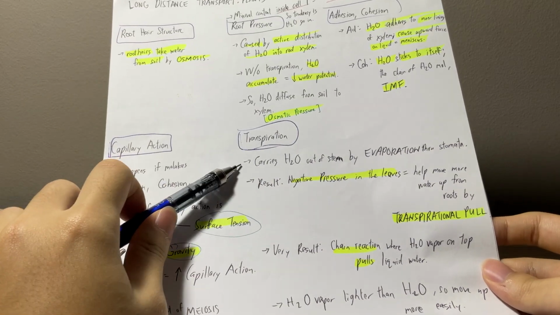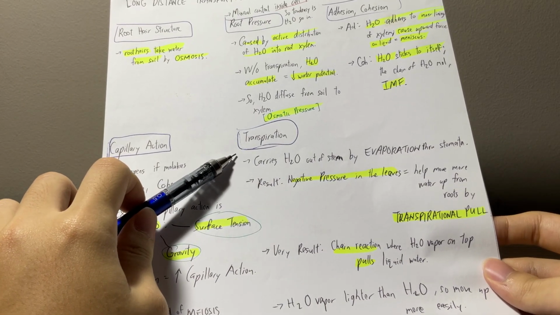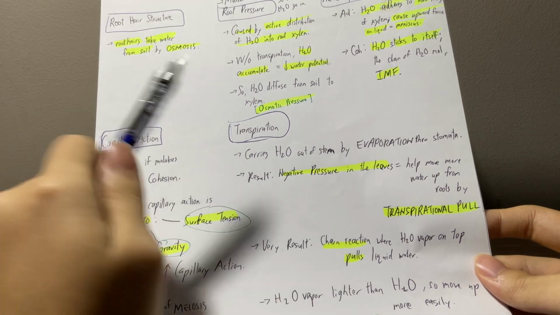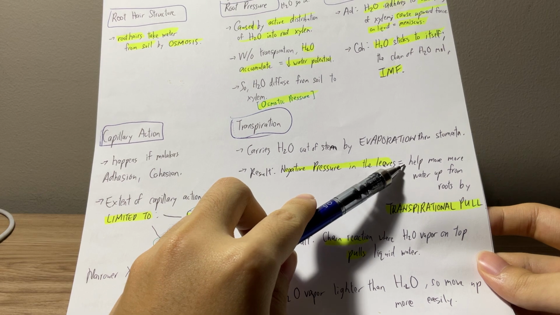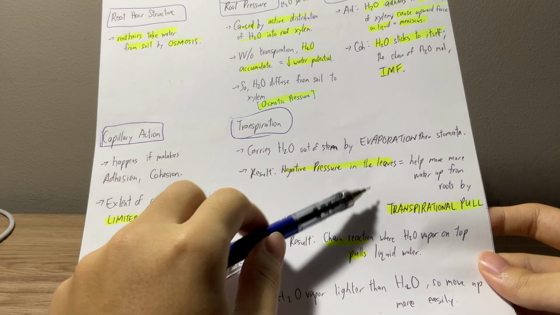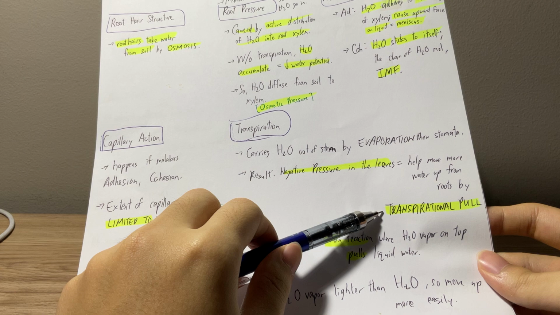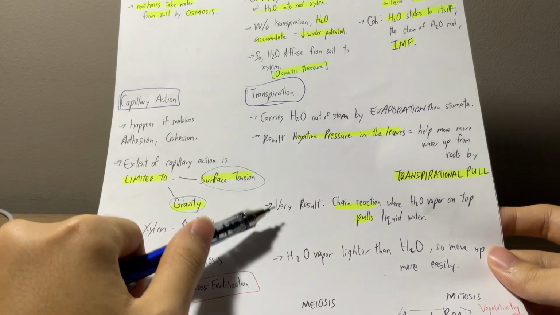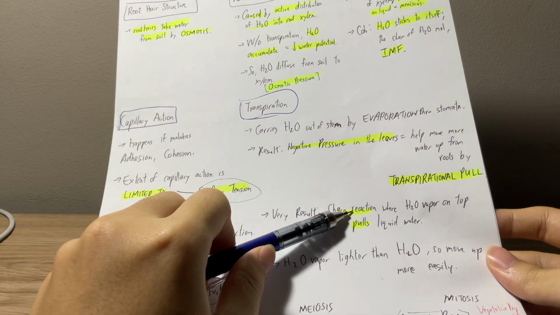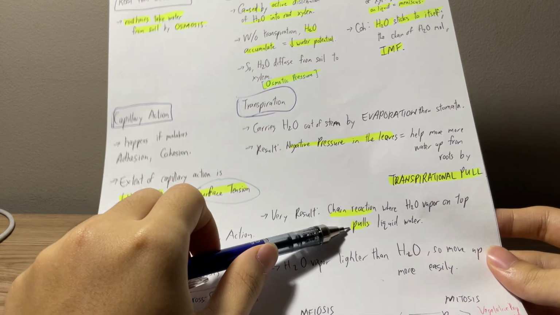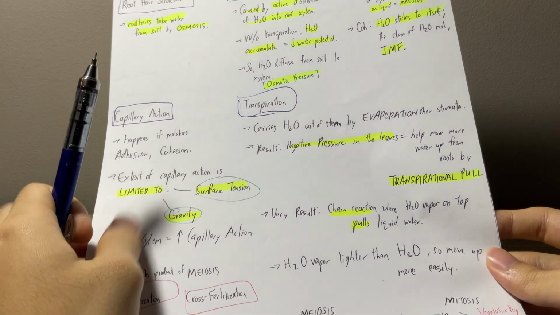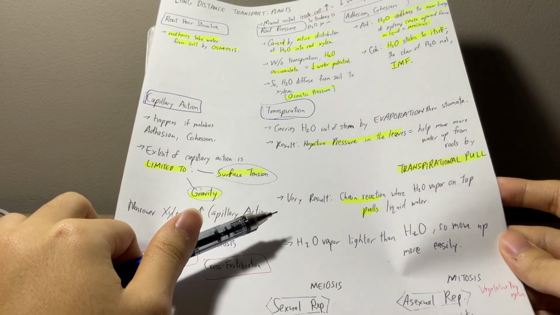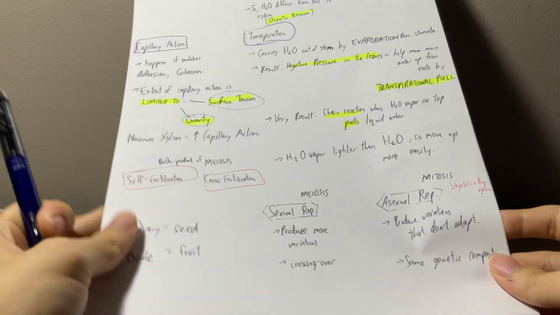Transpiration carries water out of the stem by evaporation through stomata. The result is negative pressure in the leaves. So it helps pull more water up from the roots by transpirational pull. So what's the result? A chain reaction wherein water vapor on top pulls the liquid water. So yeah, evaporation. Water vapor, lighter than water, would move up more easily.